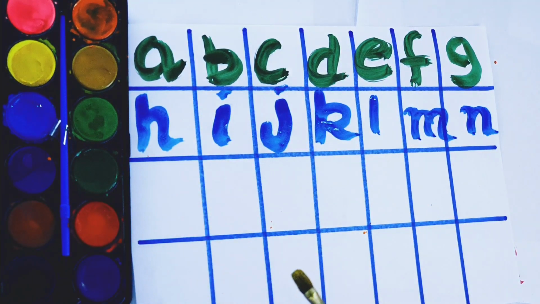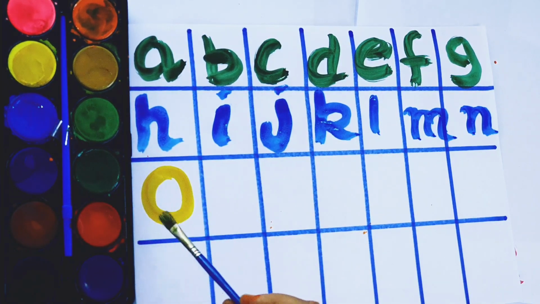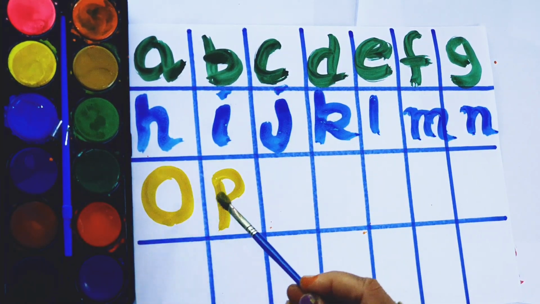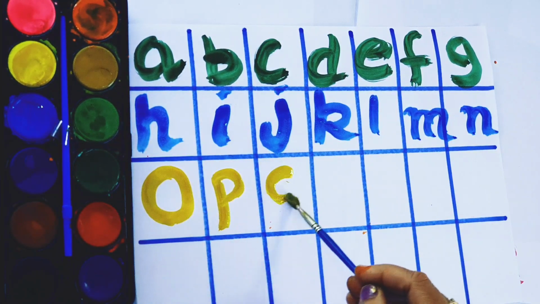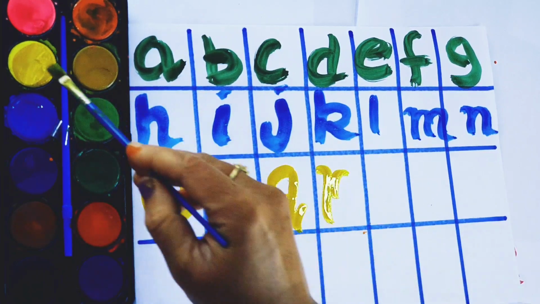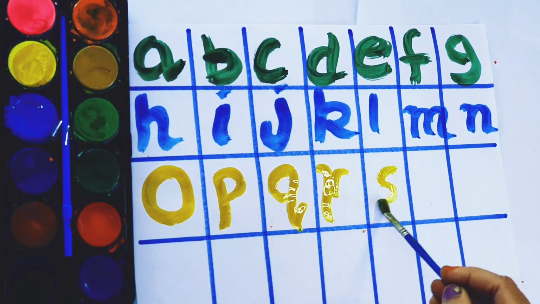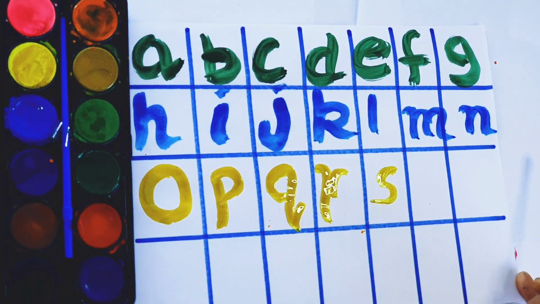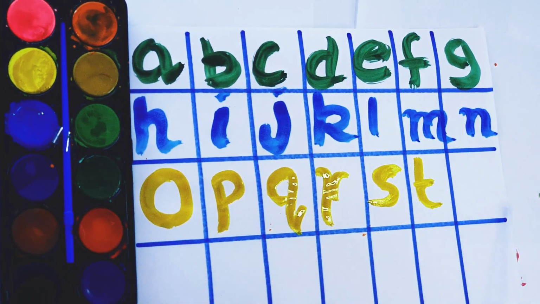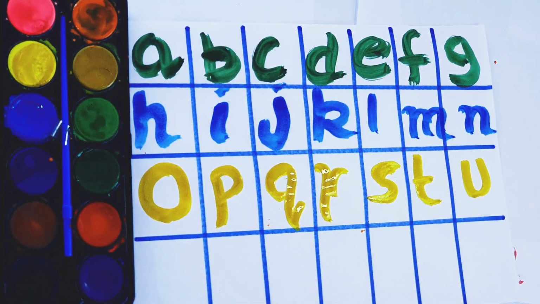Yellow color. O for owl. P for piano. Q for queen. R for red. S for star. T for tomato. U for umbrella.